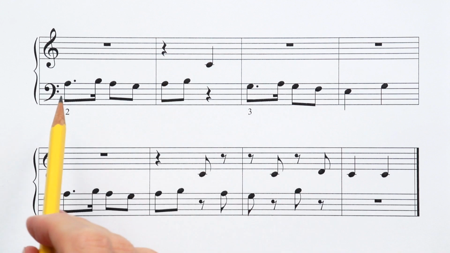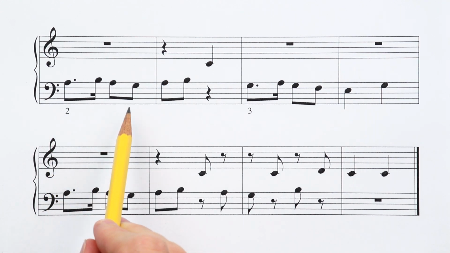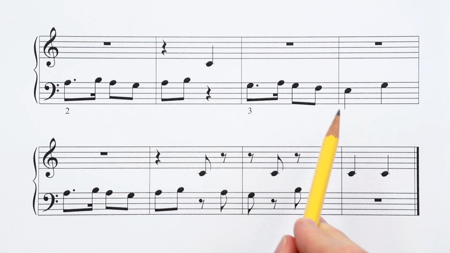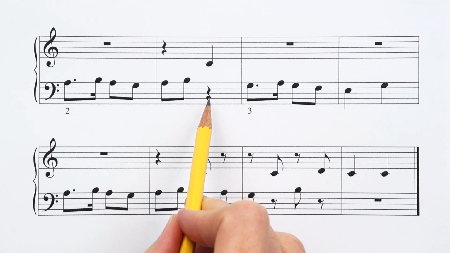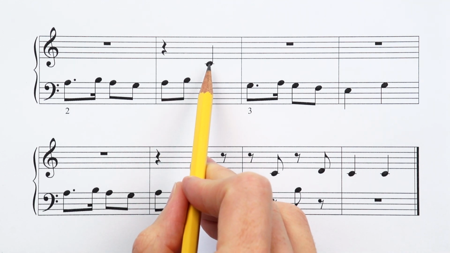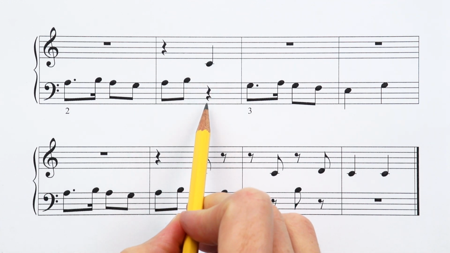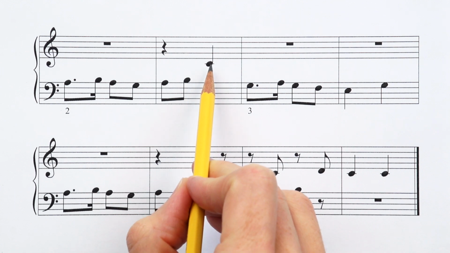Good, now let's try the whole phrase in rhythm words. Ready, go. Team-ki, ti-ti-ti-ti-ta, team-ki, ti-ti-ta-ta. Now you might be wondering why I said ta here when there's a rest. Actually, I was getting the ta from the right hand. Right here the melody goes up to the right hand, so the left hand rests while the right hand plays ta. Ti-ti-ta.